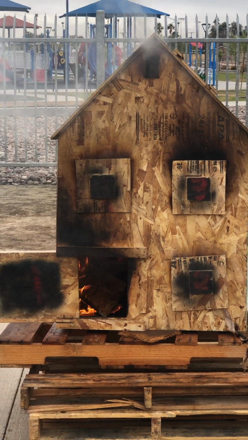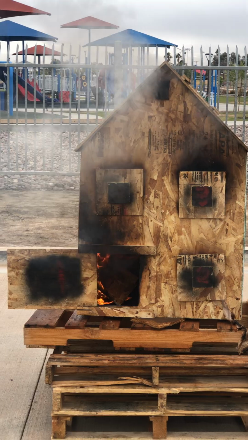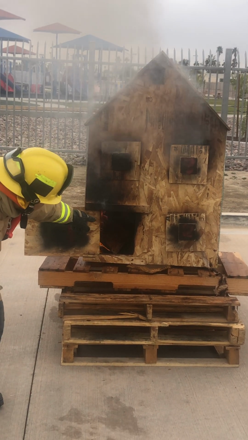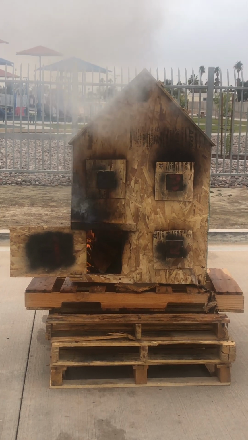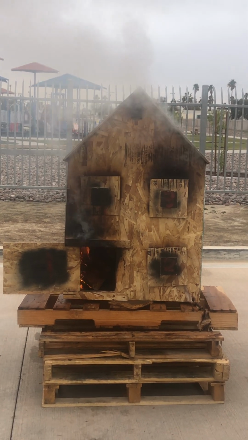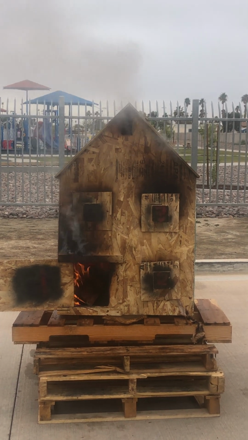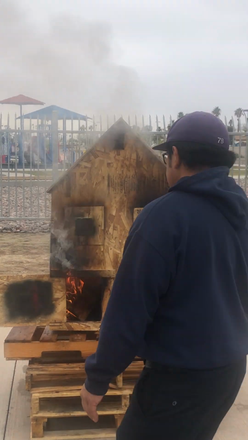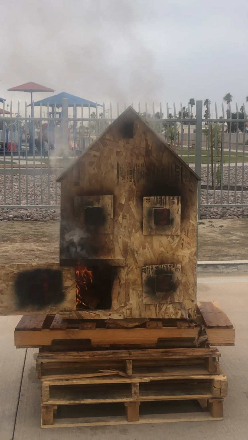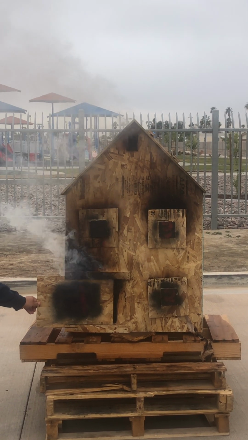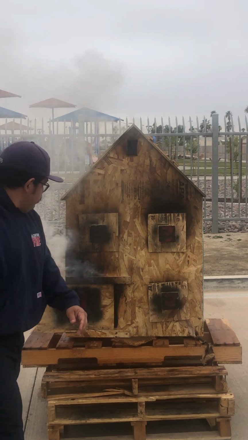What you've got going on right there is rollover up on the top. See it? Rollover, right here on the top. That's the superheated gases at the top level. You were talking about thermal layering, and that's what it's doing. It's making it crazy hot, and then it makes everything else ignitable, and it all goes off.